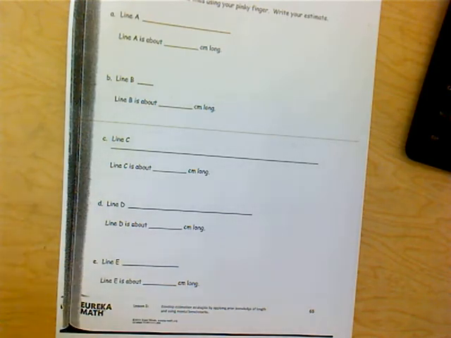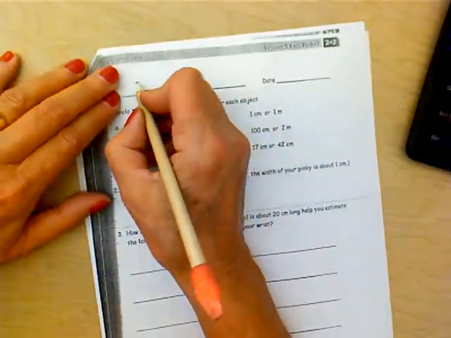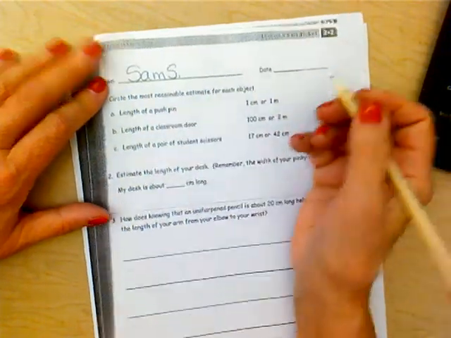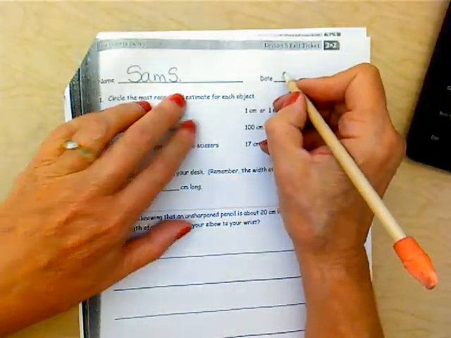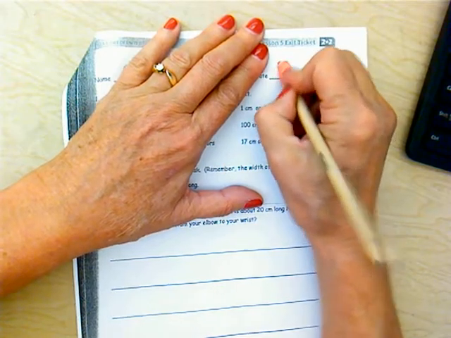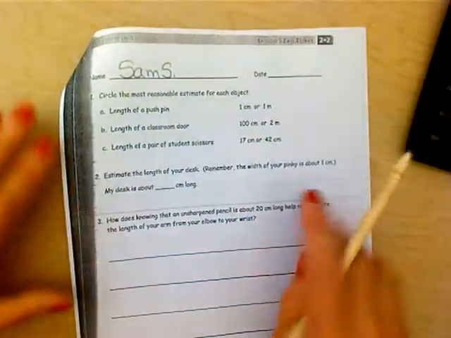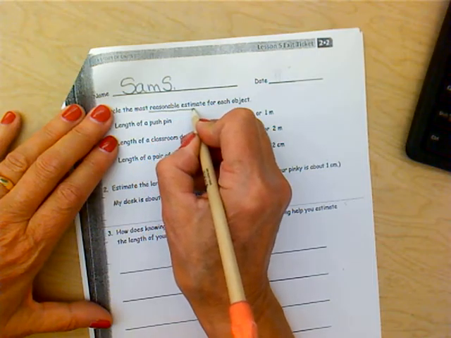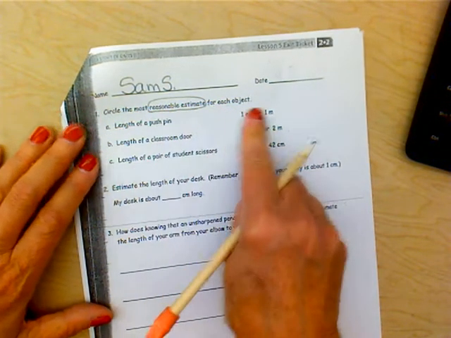Okie dokie. So now we are going to come over to our exit ticket. So let's take a look at our exit ticket, and please remember that you need to be sending your exit ticket to your teacher. Always be certain that your name is on it and the date that you did it. Whatever day you're doing it would probably be different than the day I'm actually videotaping this. So you're going to circle the most reasonable estimate for each object.